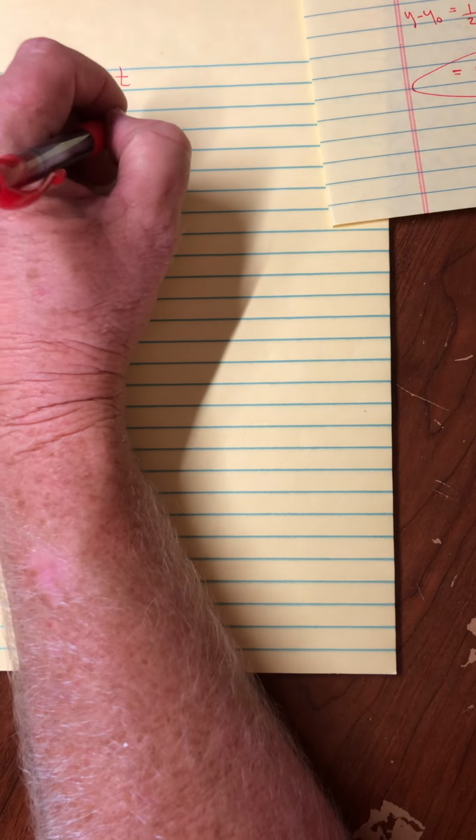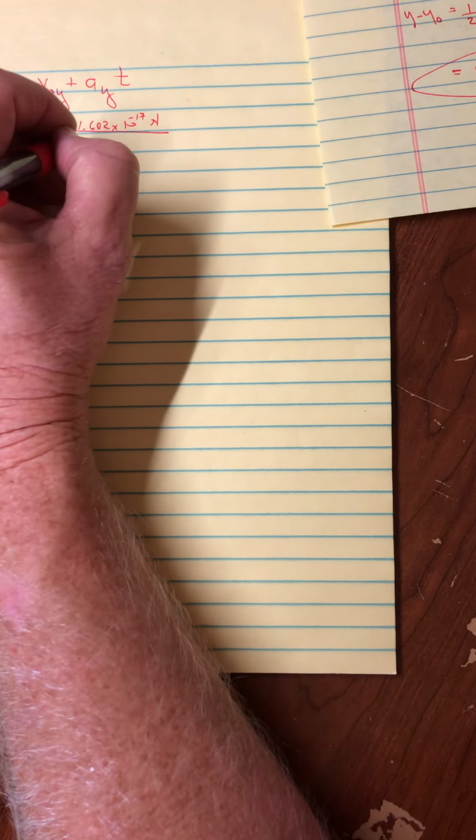And then the acceleration is this same force, 1.602 times 10 to the minus 17 newtons, divided by that mass, 9.11 times 10 to the negative 31 kilograms. So there's the acceleration. And then again, the time is 1.33 times 10 to the negative 8 seconds. Okay. So this would be the velocity in the vertical direction. So 1.602 times 10 to the negative 17 divided by 9.11 times 10 to the negative 31 times 1.33 times 10 to the negative 8.